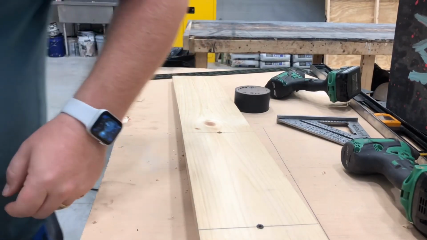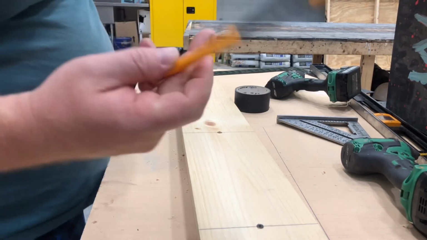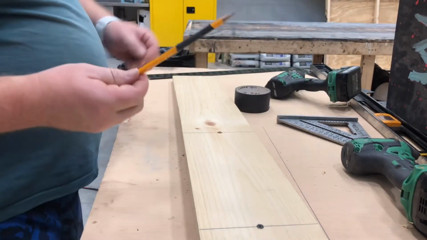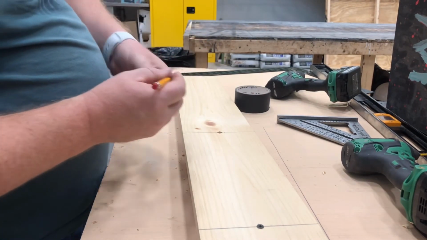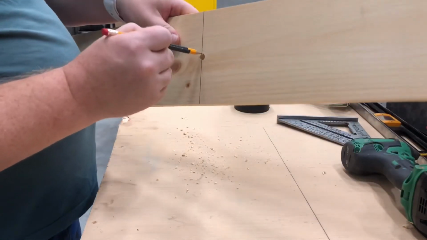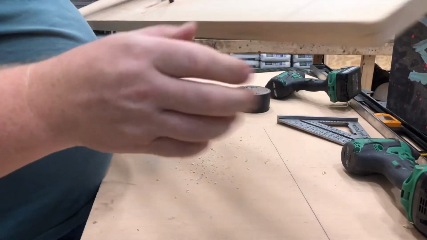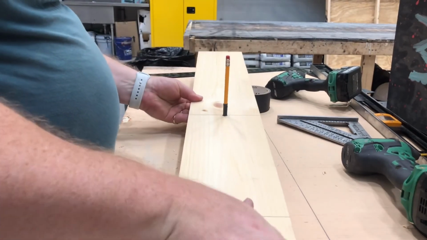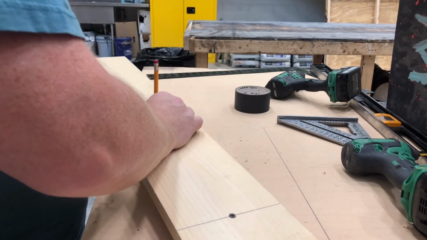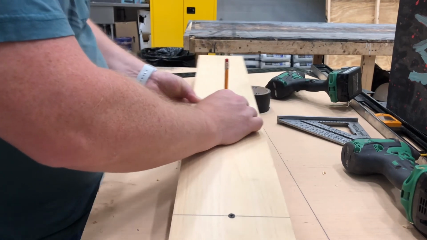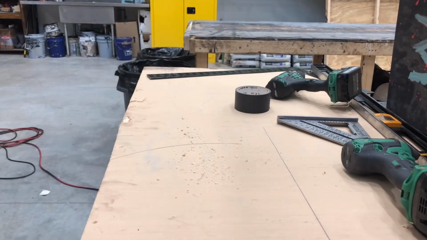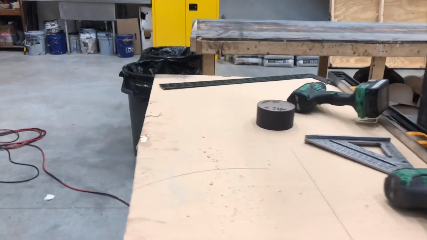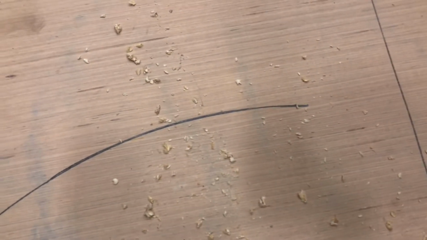Then I am going to grab a pencil. My drill bit's a little bit big, so I put a little bit of tape on the pencil so it's easier to make it stick in this hole. And there we have it. I can now draw my radius with this compass that we have made. That might be a little bit hard to see, but there we have a 1 foot radius.